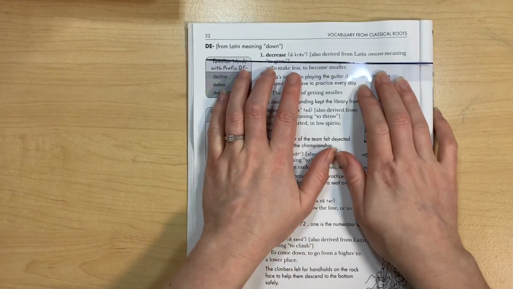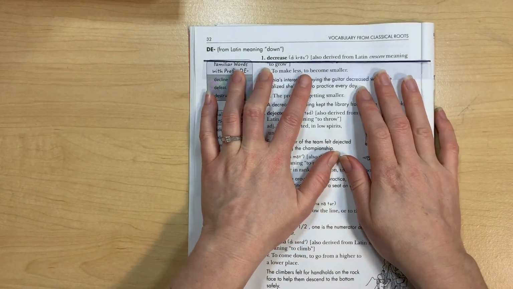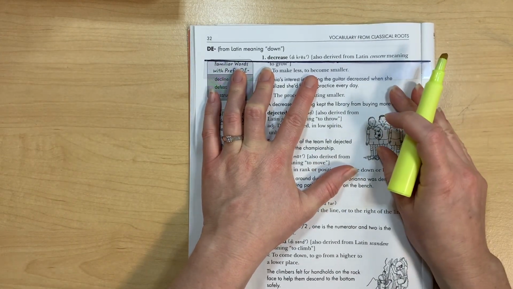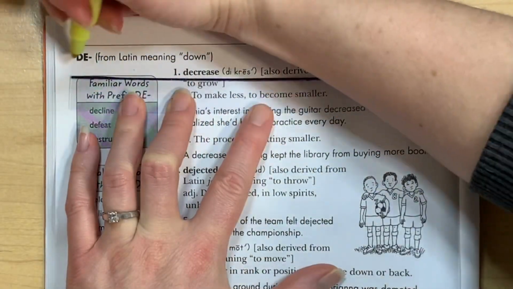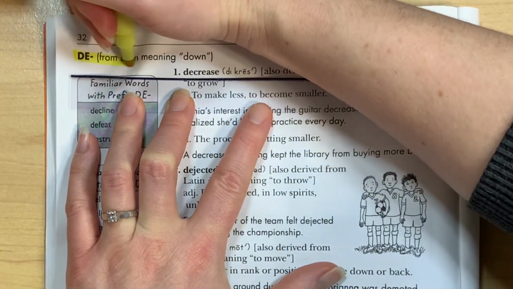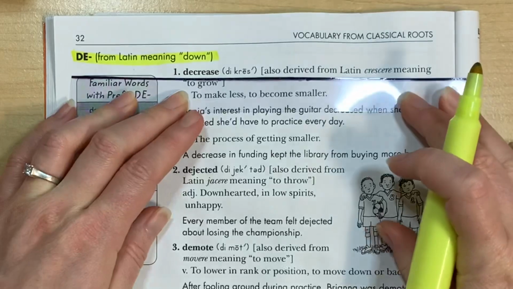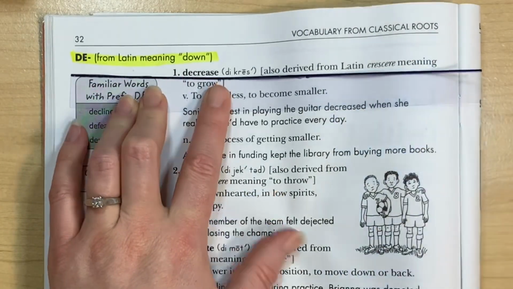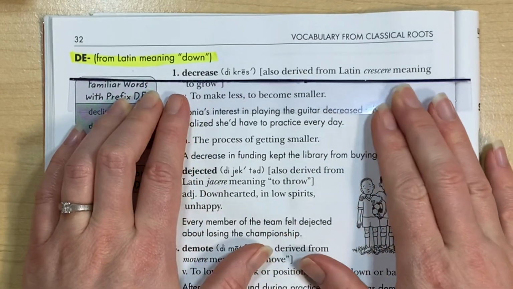Okay, great. Now that you've finished the first page, let's look at the definitions and all of their example sentences. Remember, we're going to highlight the root or the prefix for the first 5 words that start with de, meaning the Latin word for down. Number 1, decrease.